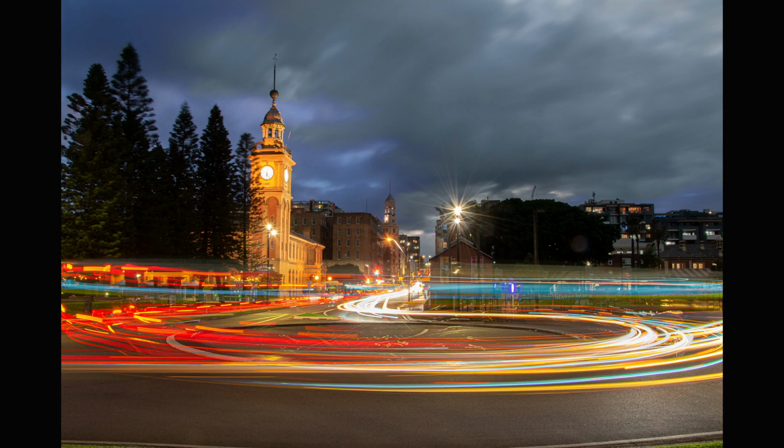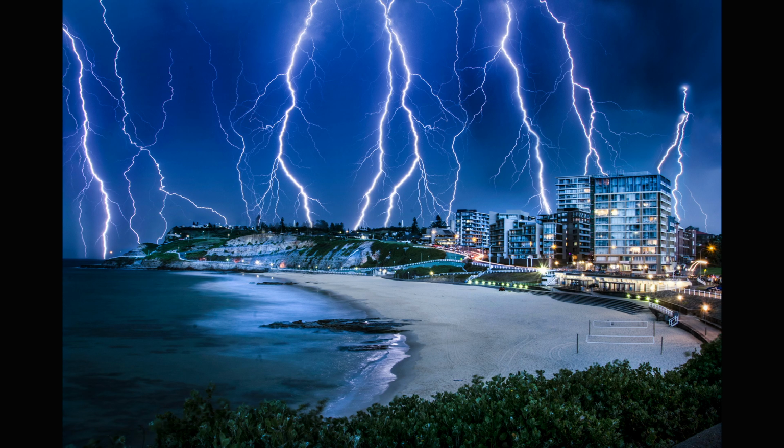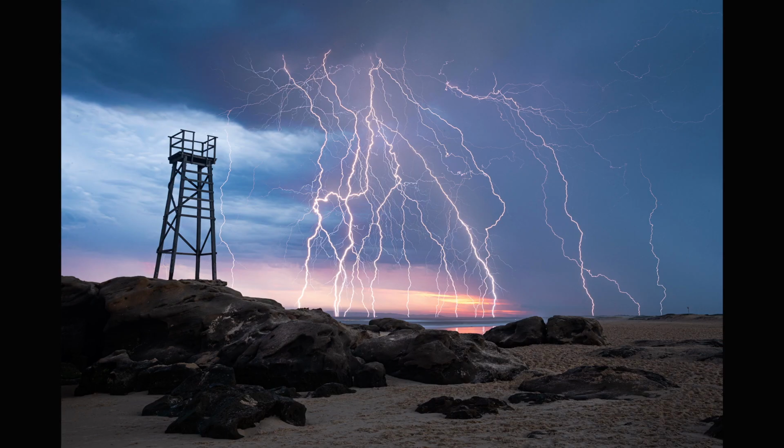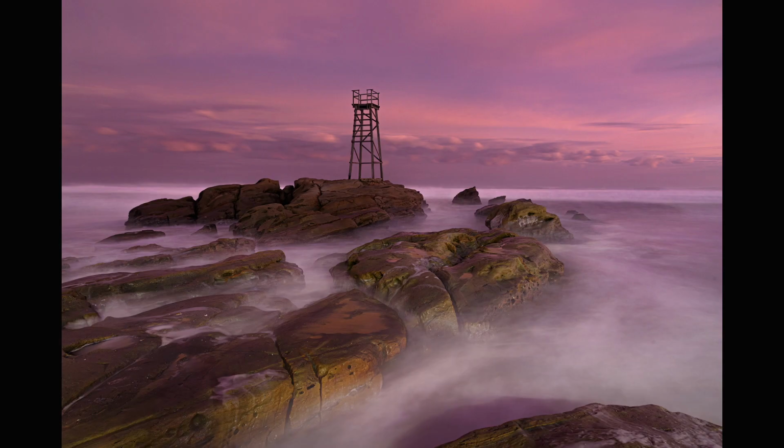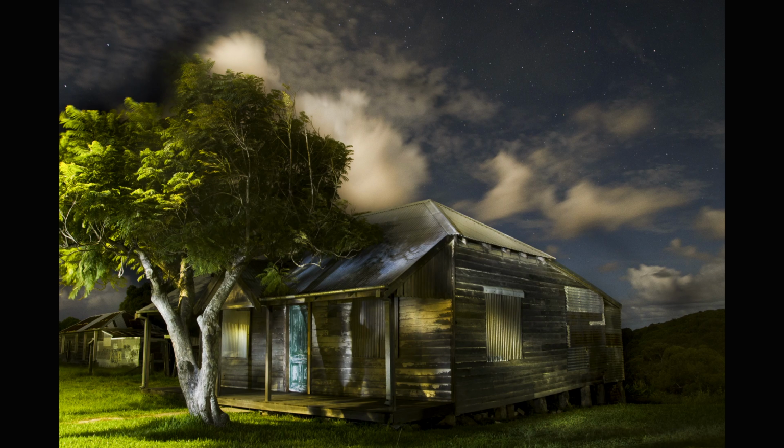Simply shooting at night with a tripod, using that low level of ambient light to create your image. You can open up your shutter for a minute, for 2 minutes if you want to gather enough light after sunset to be able to create these images. You can make a moonlit scene look like a sunlit scene.